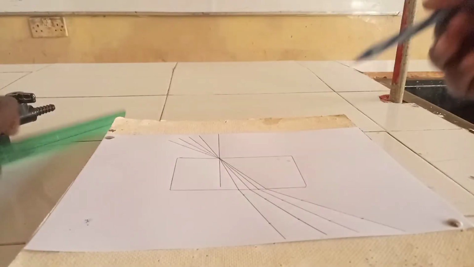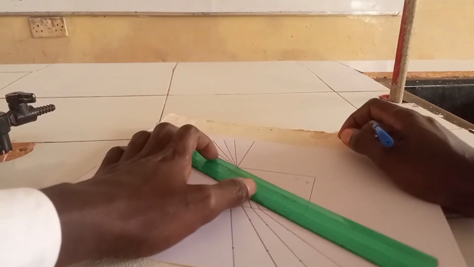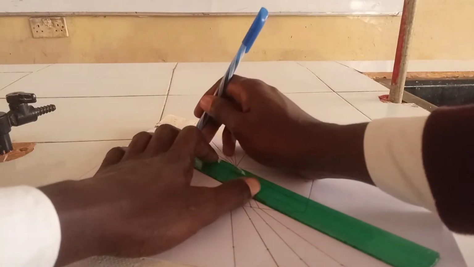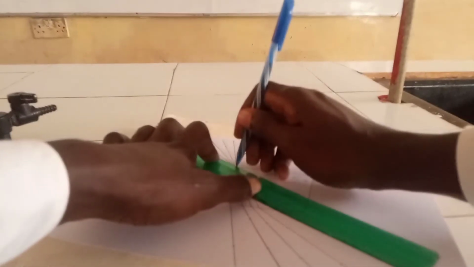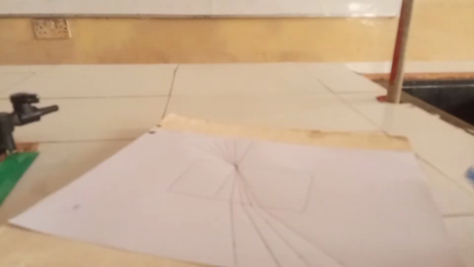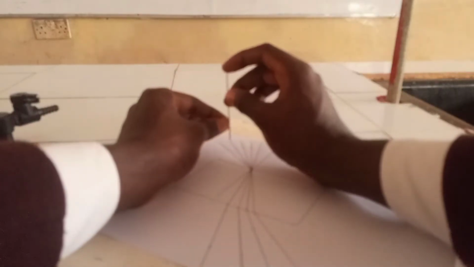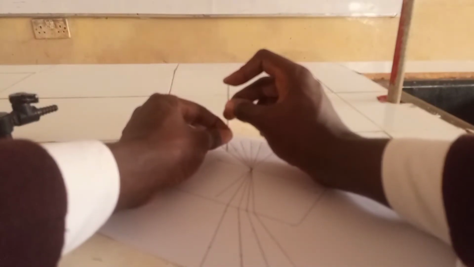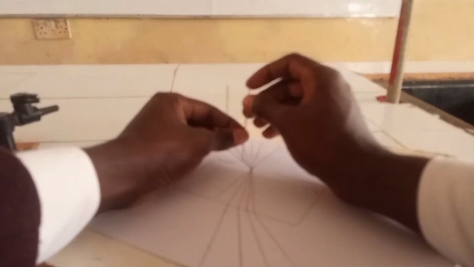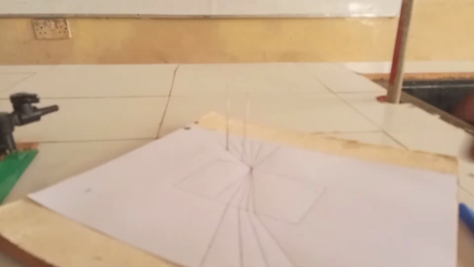60 degrees. Again, we join the points. We make the angle of 60. We have the angle of 60. Then we place the pins, 2 pins. Then we'll place the glass block again.